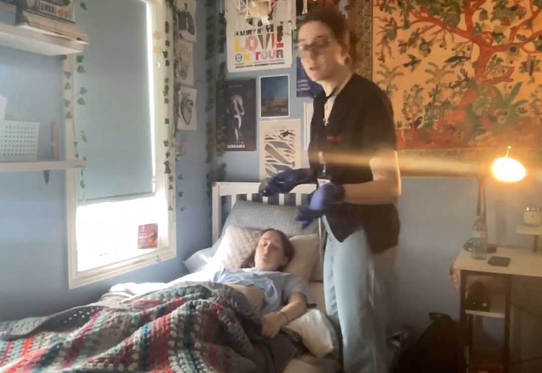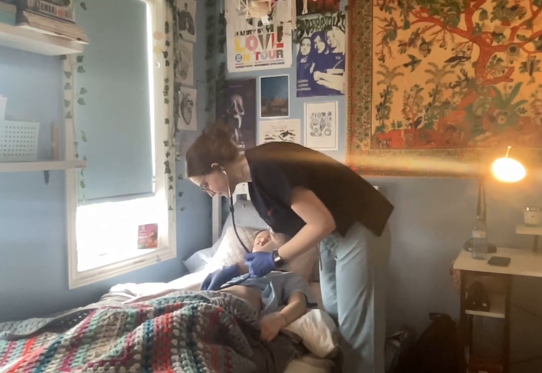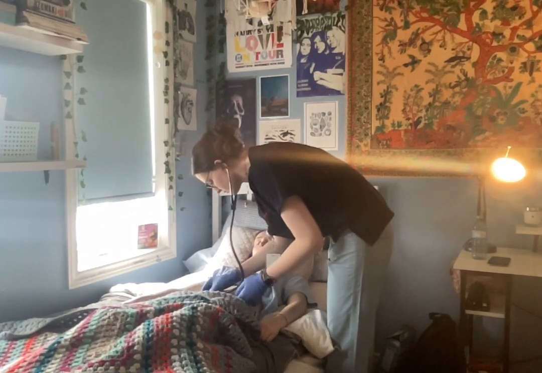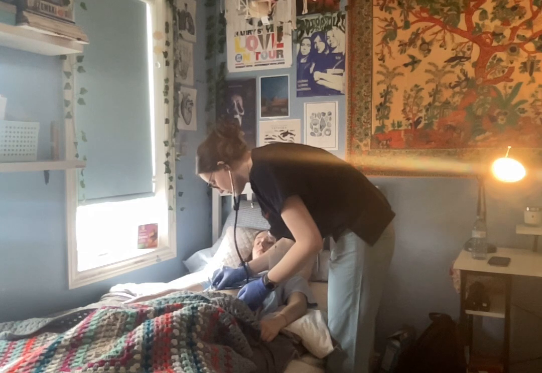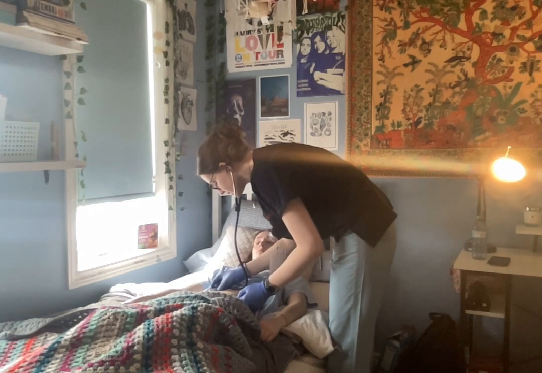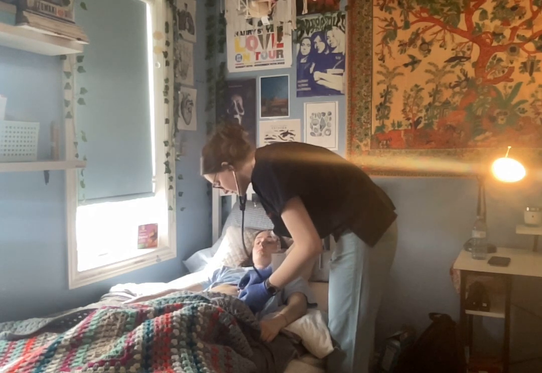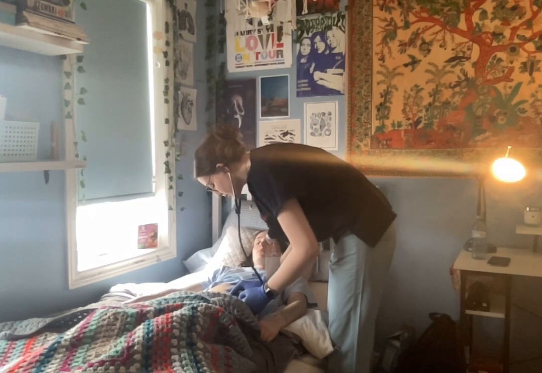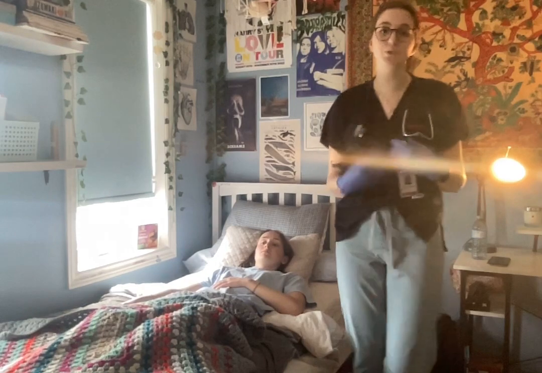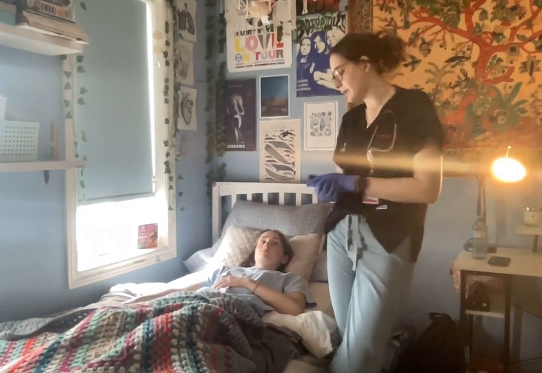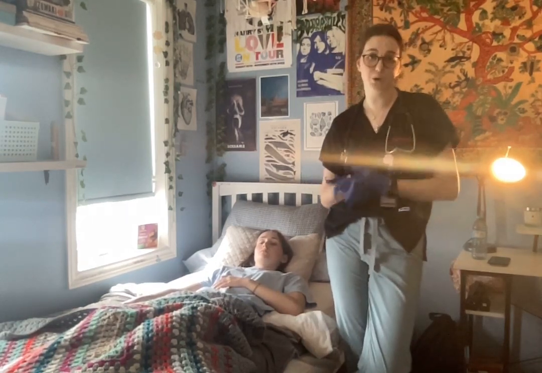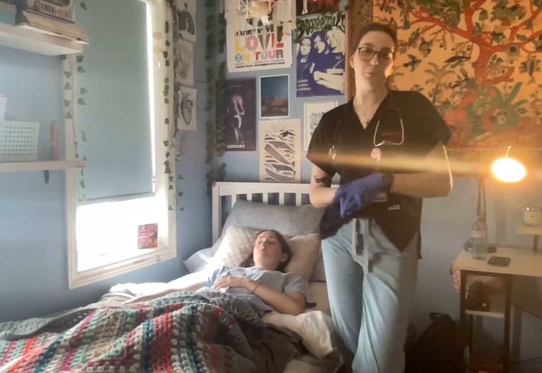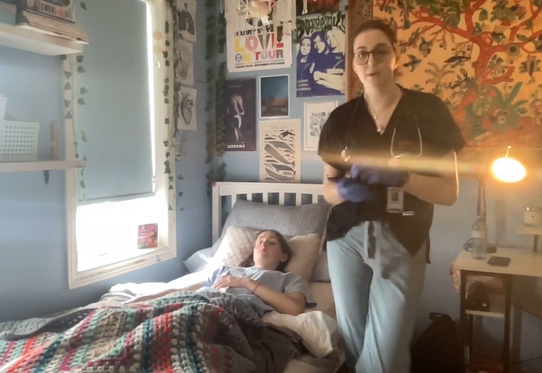I'm going to start with the right lower quadrant. The right upper. The left upper. The left lower. Okay, so I'm hearing high-pitched gurgling sounds, which is not abnormal, as no high-pitched gurgling may indicate a bowel obstruction. That concludes my head-to-toe assessment.